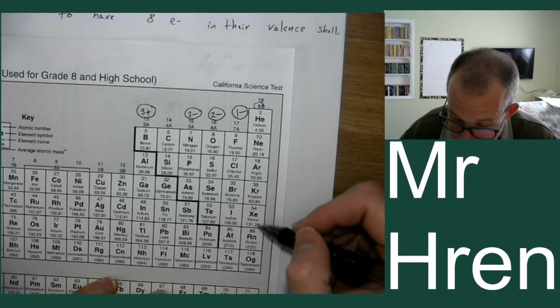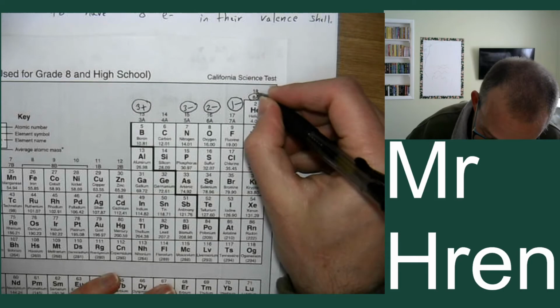Now the noble gases, notice we didn't talk about them. They don't form ions. Why? Because they have 8 valence electrons. They're totally content and happy. They don't need to form an ion. So they're good. So that should help you with the basics here in terms of figuring out what forms an ion and what doesn't. And there you go.